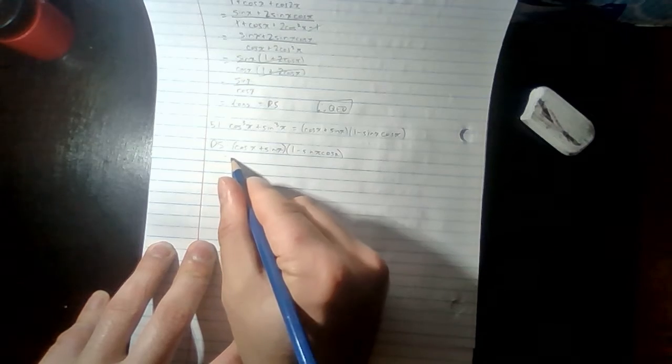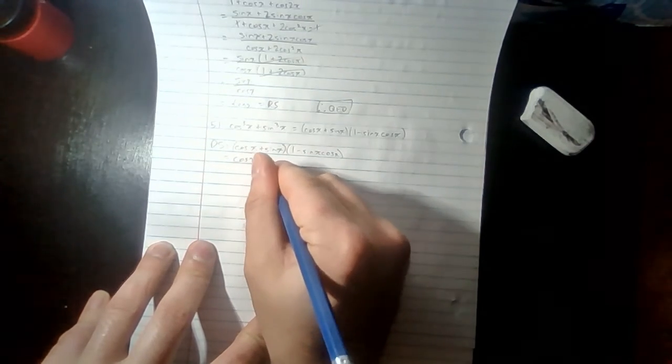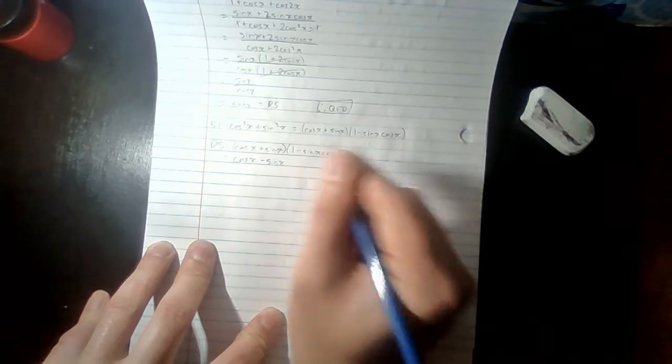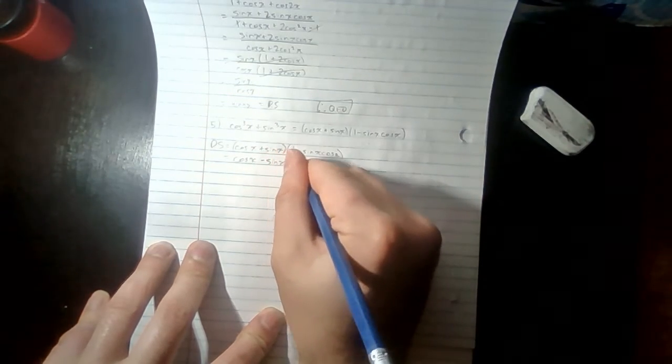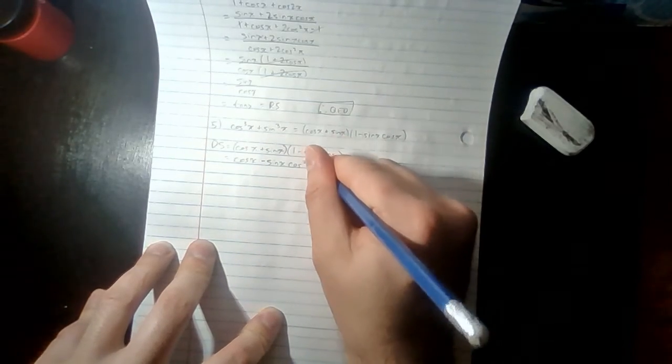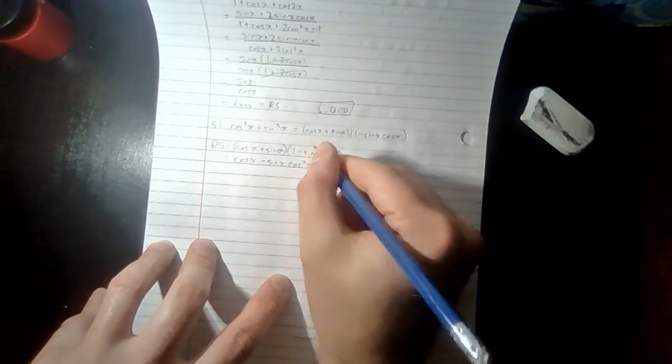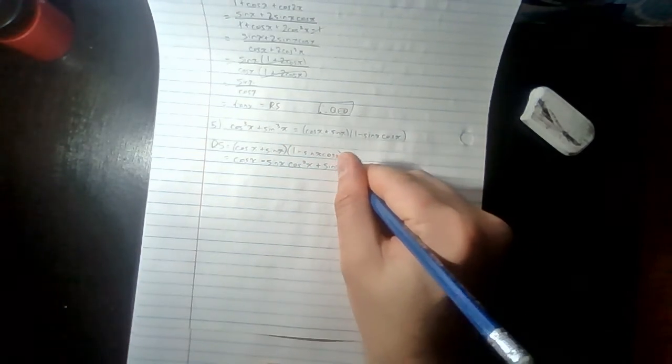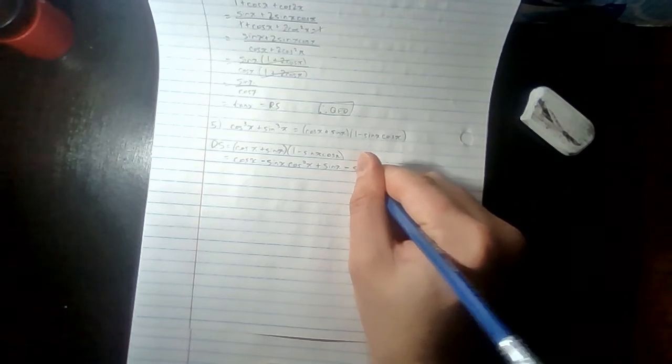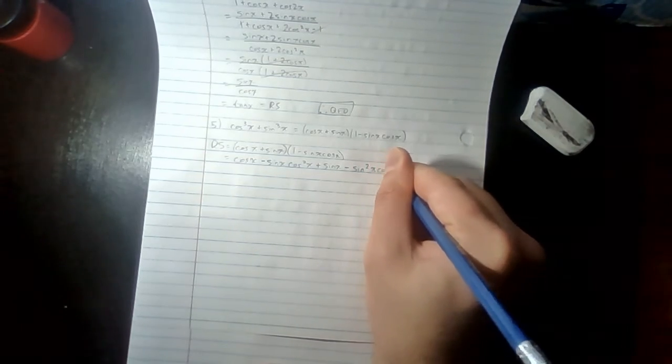So cos x times 1 is cos x. Cos x times negative sine x cos x is going to be negative sine x cos squared x, because we have a cos x times a cos x. Sine x times 1 is sine x. And then sine x times negative sine x cos x is going to be negative sine squared x cos x.